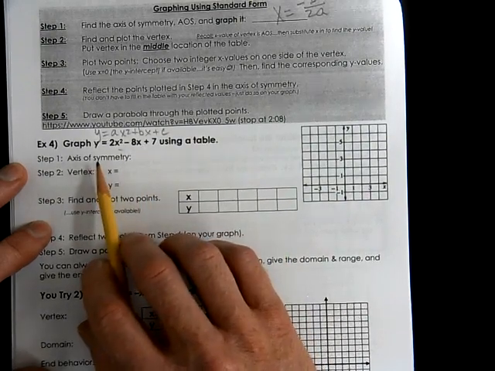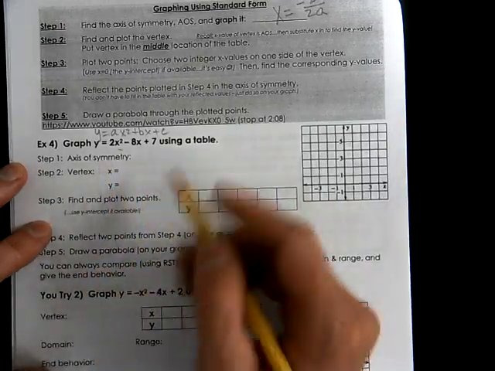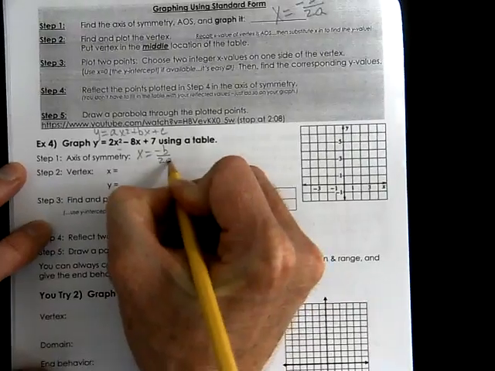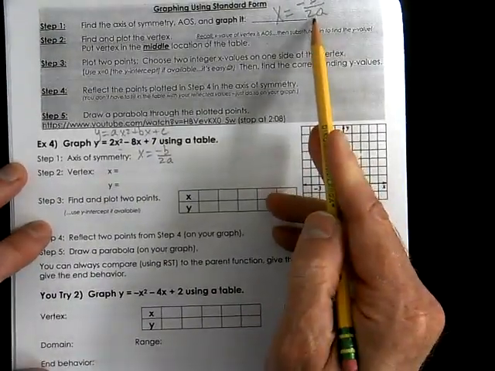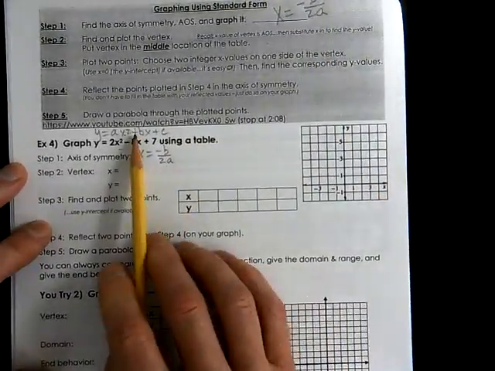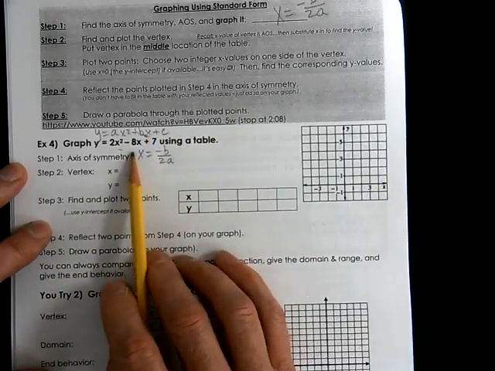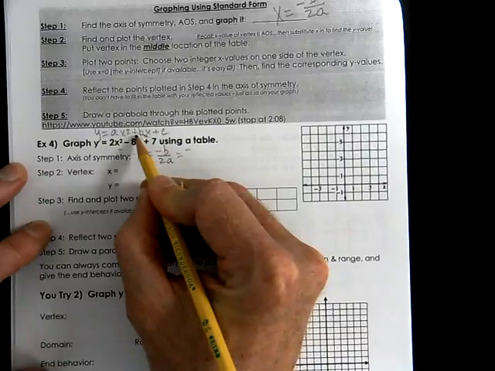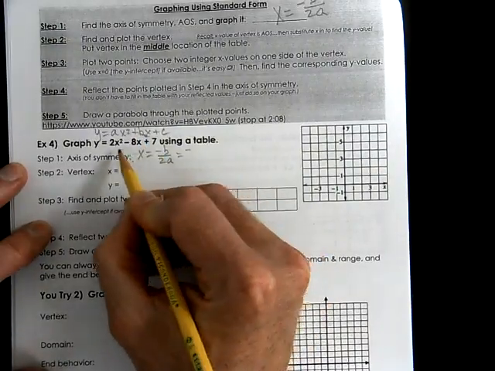So to find this axis of symmetry, we're going to use the equation negative b over 2a. Well, your b value is the one with the x. So in our case, we'd have negative because that's part of the formula.